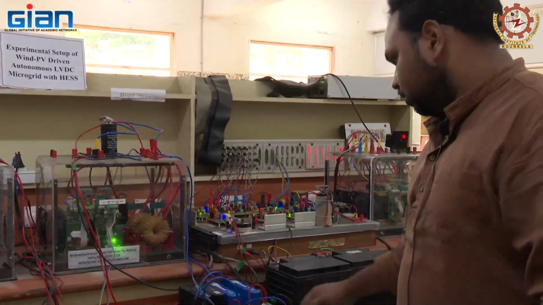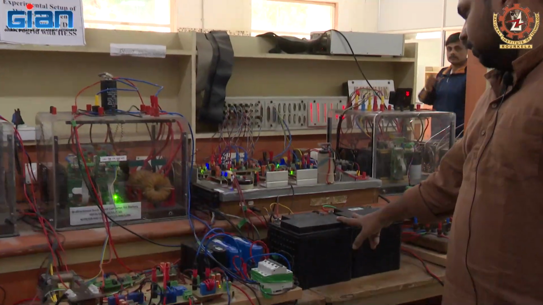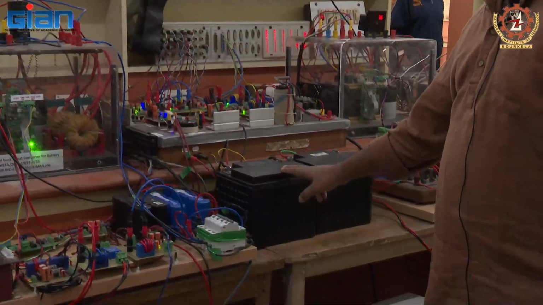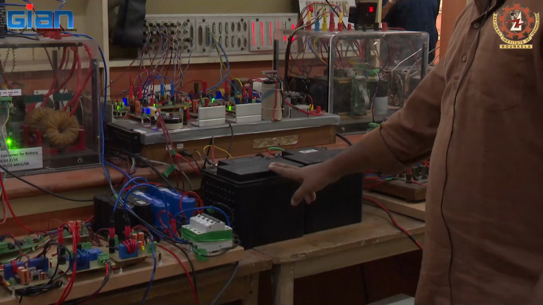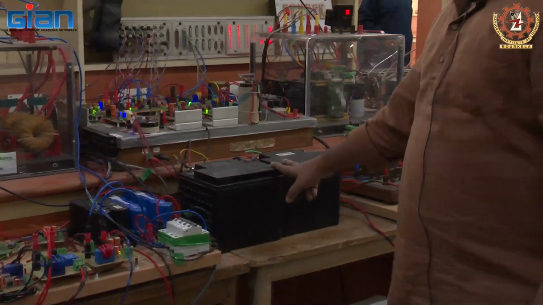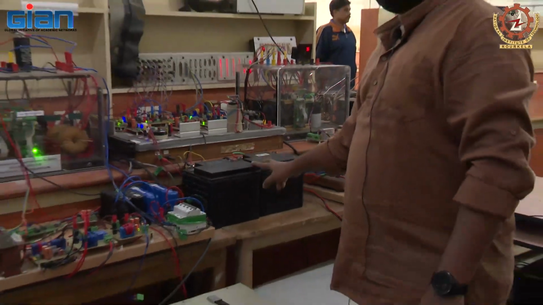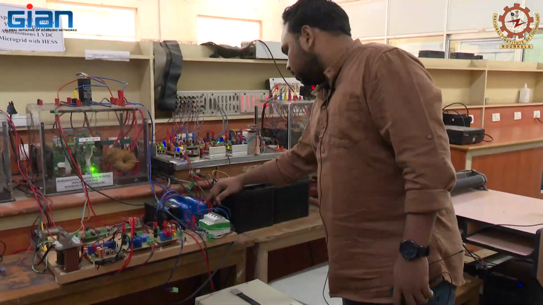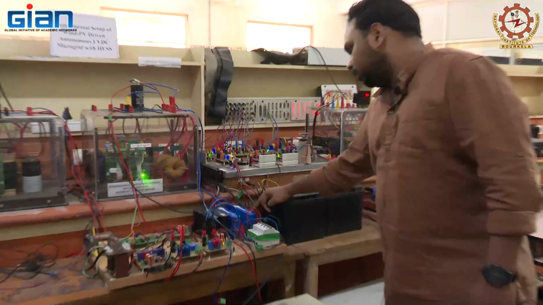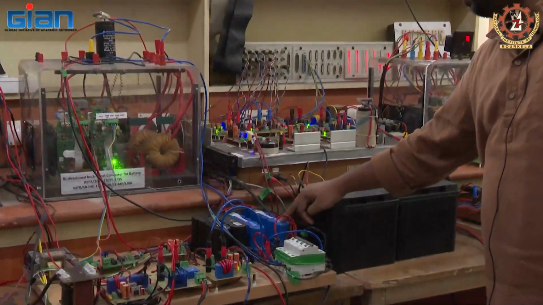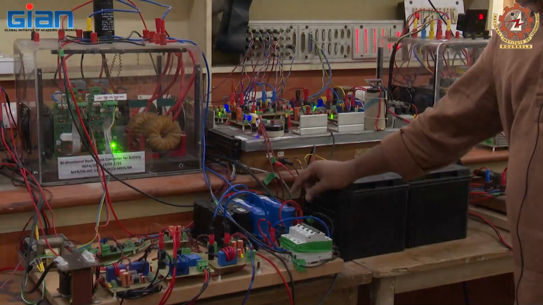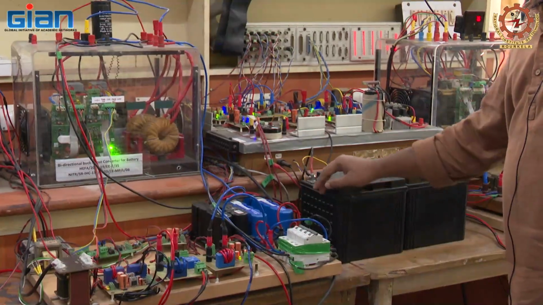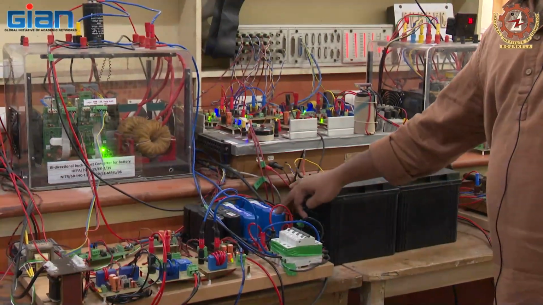And this is the battery model. Each one is 12 volt and 42 ampere hour, so combined we are getting 24 volt and 42 ampere hour. And this is the supercapacitor we are using, which has a rating of 58 farad, and each one has a voltage rating of 16.2 volt. Combined it gives 32.4 volt and 50 farad.